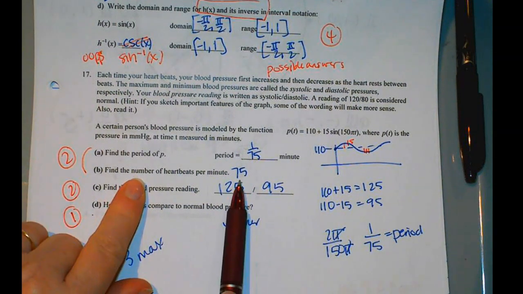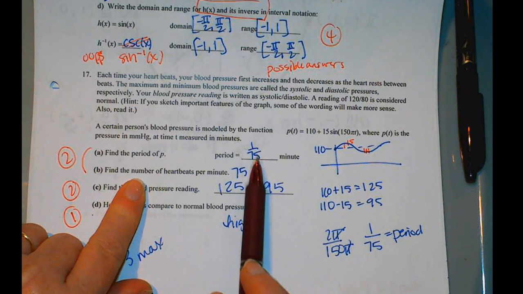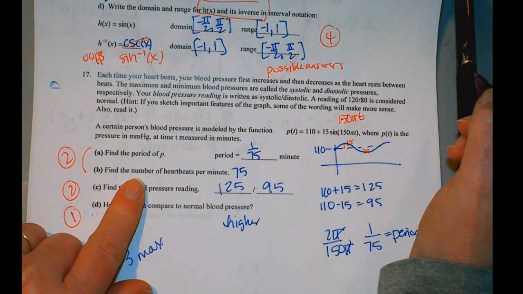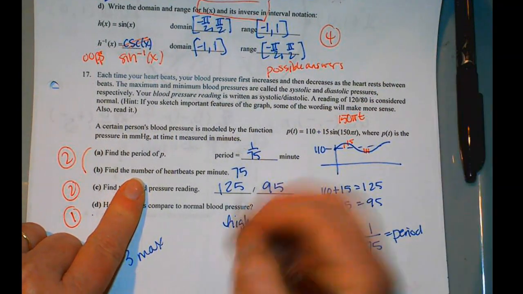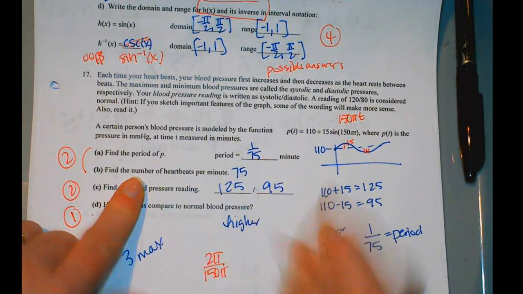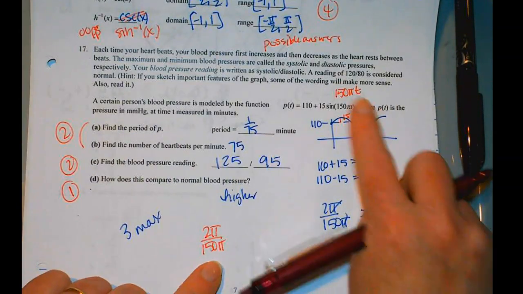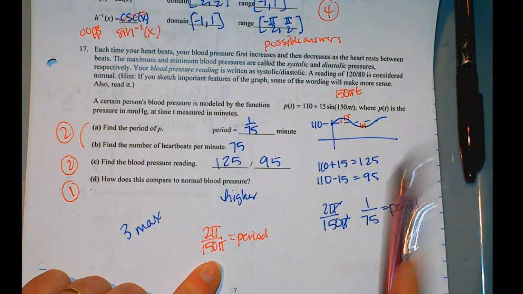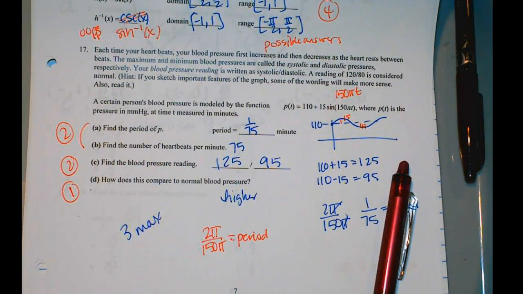Most people got the number of heartbeats per minute, 75, but you might have been confused about how to write it here. Because this 150 pi t is written in there, if you take 2 pi and divide by 150 pi, that's how we take the equation and change it into period. That's an equation we wrote a bunch when we first learned how to convert an equation to stuff we know.